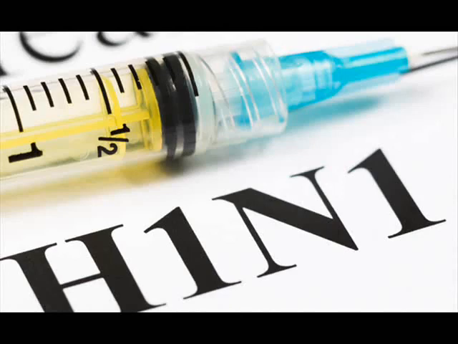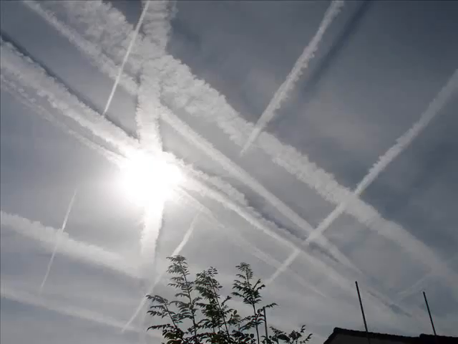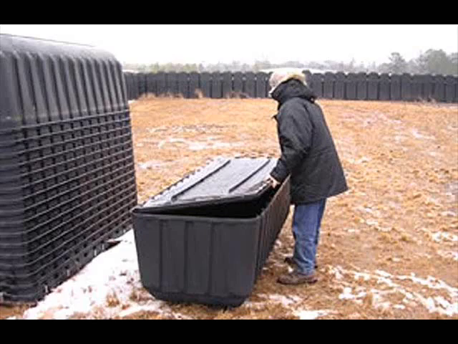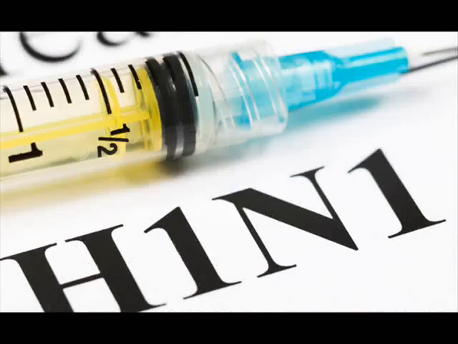Now we've all been trying to solve this puzzle for a while now. What do chemtrails, the swine flu vaccine, the swine flu itself, and the depopulation plans in the New World Order all really have to do with each other? Nobody's really put together this puzzle with a coherent theory. We haven't had a unified, coherent theory that just explains the reasoning behind all of this until recently.